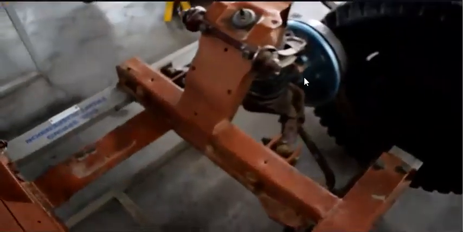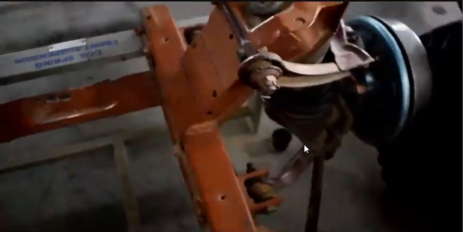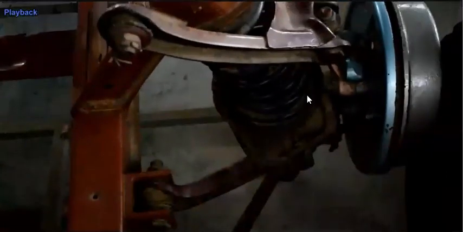Here the rear side suspension is shown. You can observe this particular suspension is fixed to the frame with a rod. So this will control the excessive movement, whether up and down or left and right, because if there is excessive movement, the suspension will cause problems in controlling the vehicle.